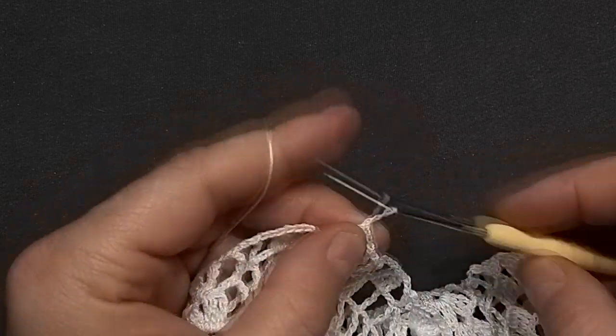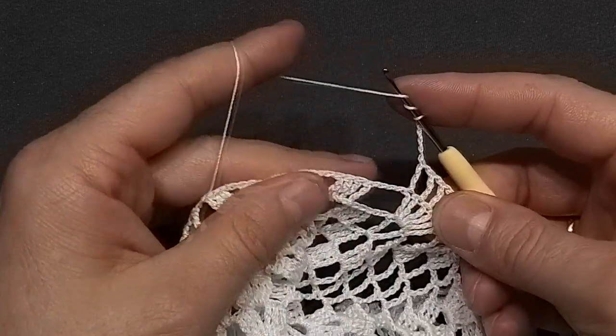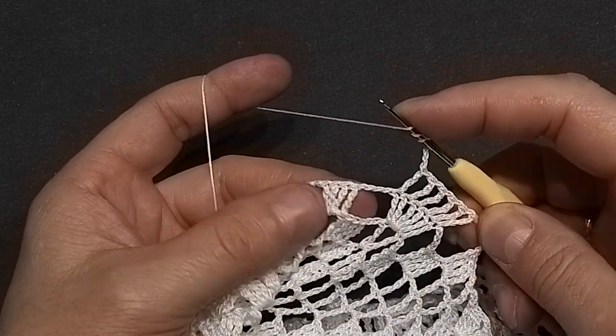Now we'll chain 5, 3, 4, 5, here we have our 4 treble crochets.